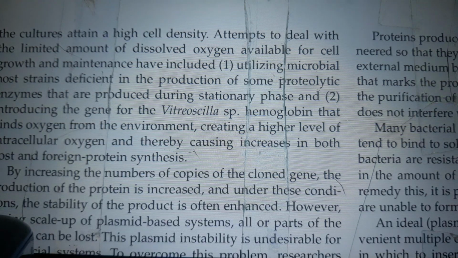Attempts to deal with the limited amount of dissolved oxygen available for cell growth and maintenance have included, one, utilizing microbial host strains deficient in the production of some proteolytic enzymes that are produced during the stationary phase, and two, introducing the gene for the Vitreoscilla hemoglobin that binds oxygen from the environment, creating a higher level of intracellular oxygen and thereby causing increases in both host and foreign protein synthesis.